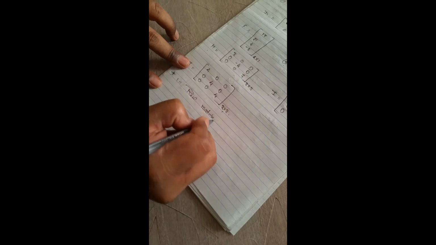Now we have to see different definitions of the matrices. First one, row matrix. Now just identify out of this example which one is a row matrix.